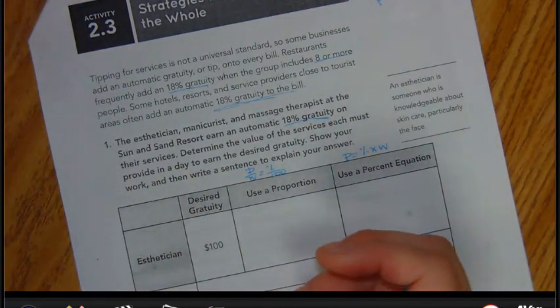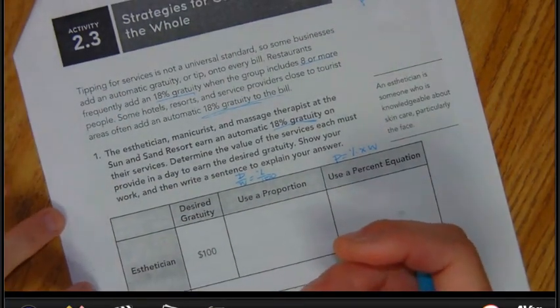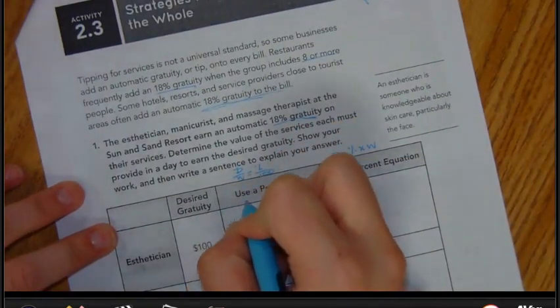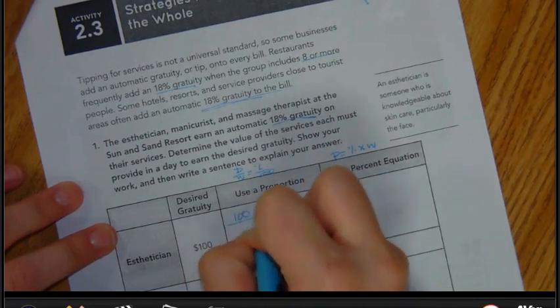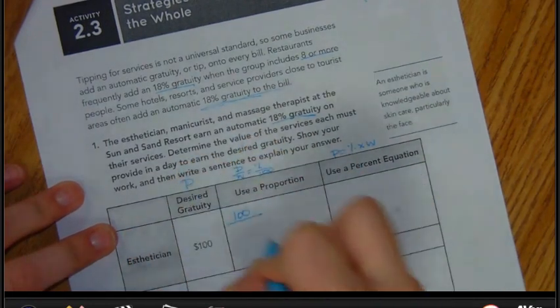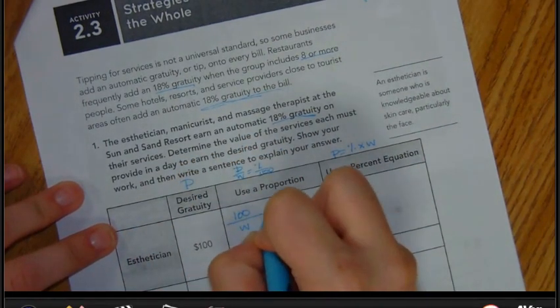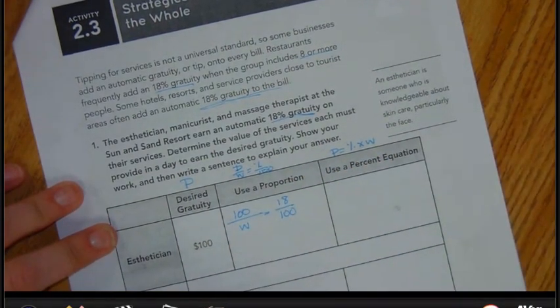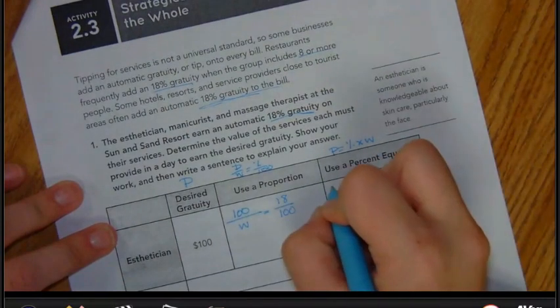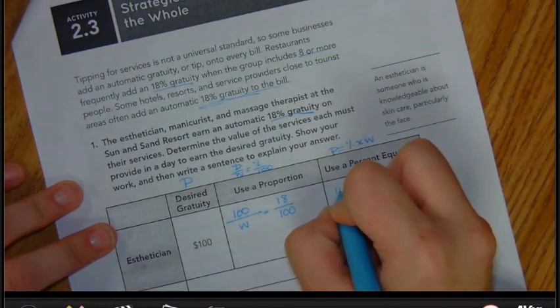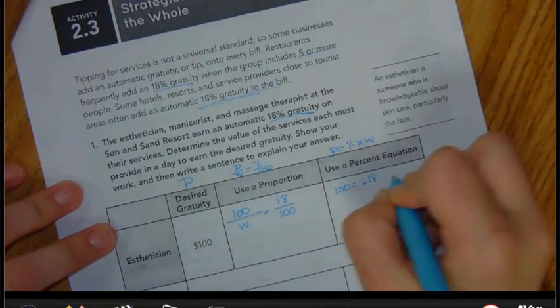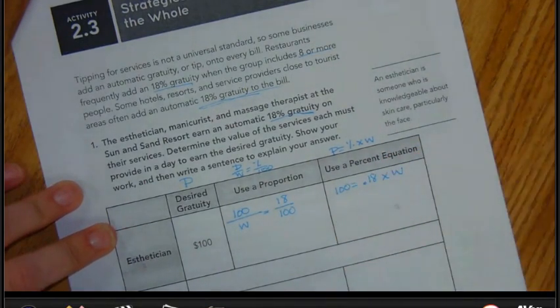All right, so here we go. Our part is 100, over our total, is equal to our percent, 18 over 100. Our equation, so we know our part is 100, is equal to our percent as a decimal, 0.18, times the whole.